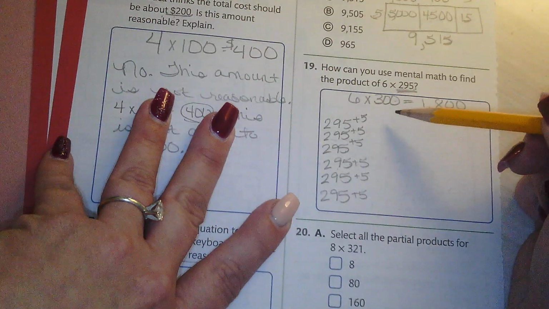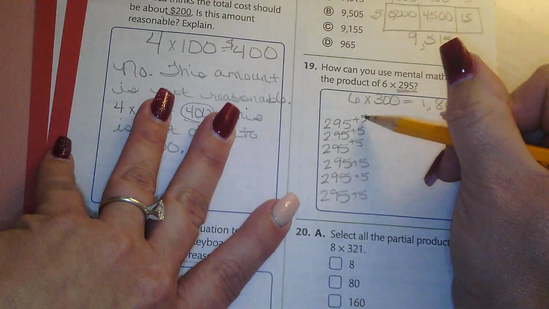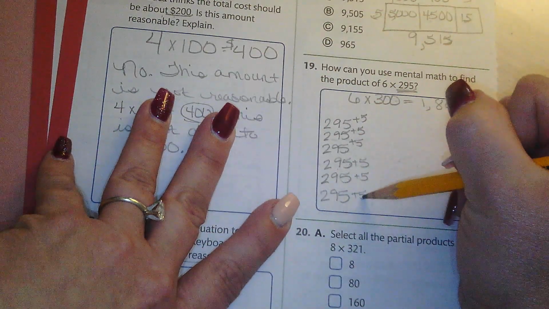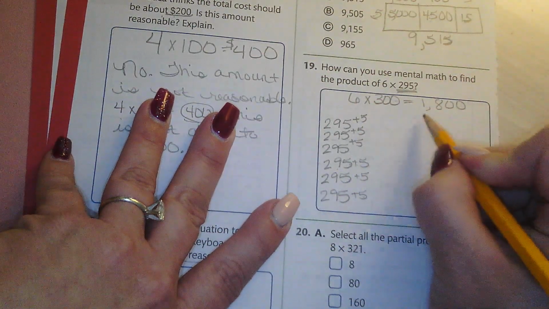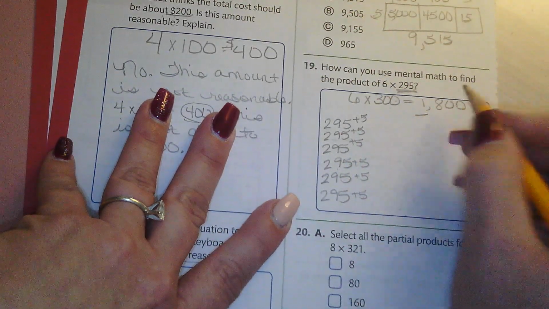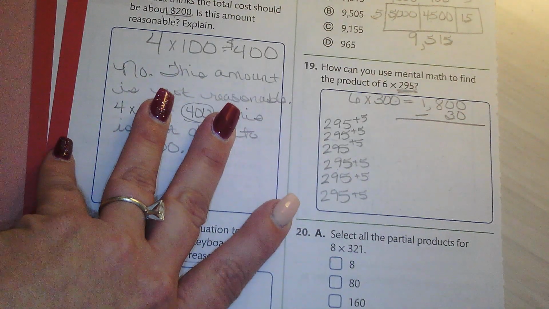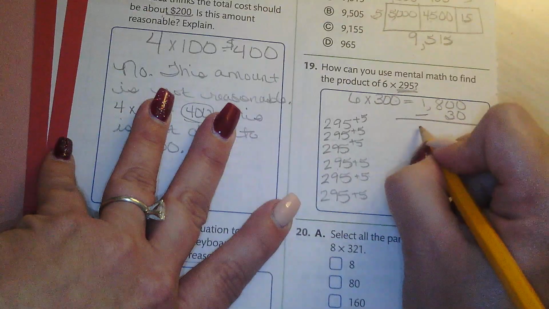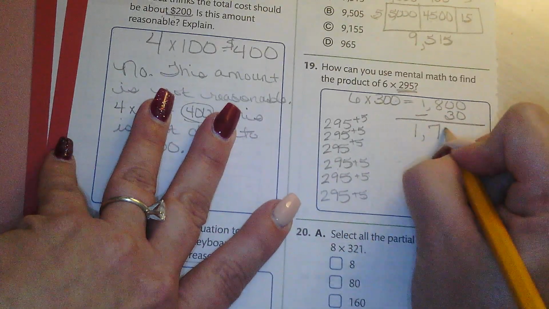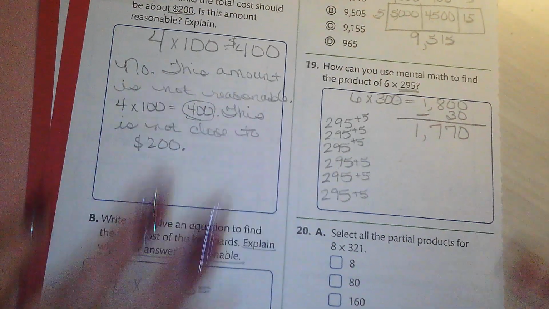We had 295, 6 groups of 295. So for each 5 that we added on to it to make it easier for ourselves, we had to take it back off of our answer. So 5, 10, 15, 20, 25, 30. We have to take 30 off of our answer to get the real answer. So 1,800 minus 30 is going to be 1,770. And I did that by counting back by tens.